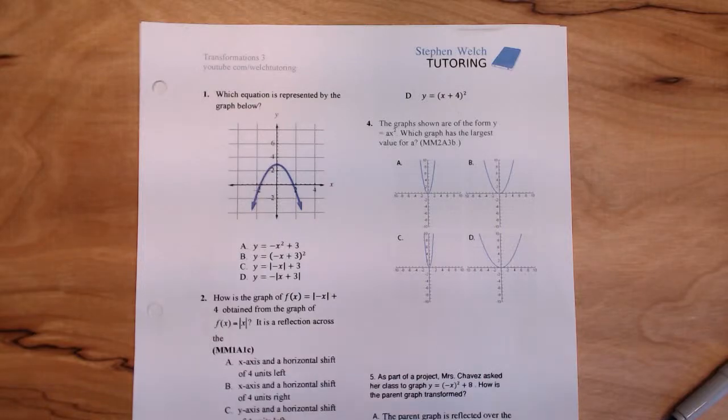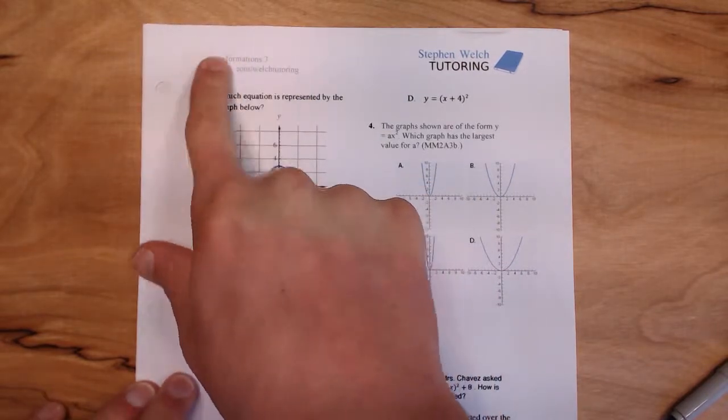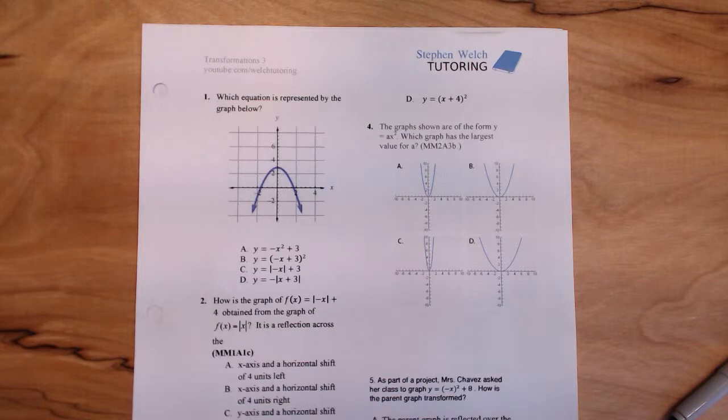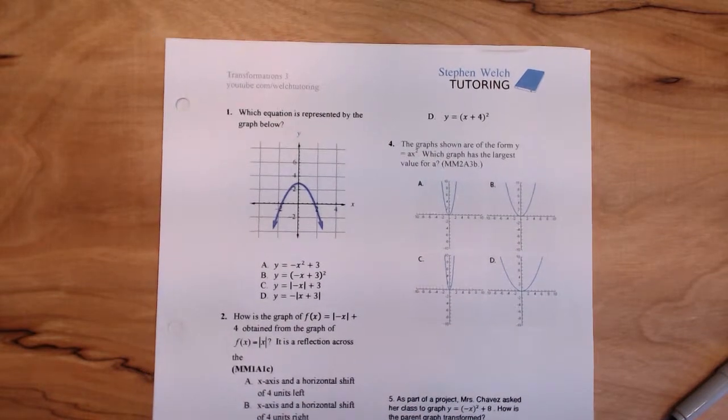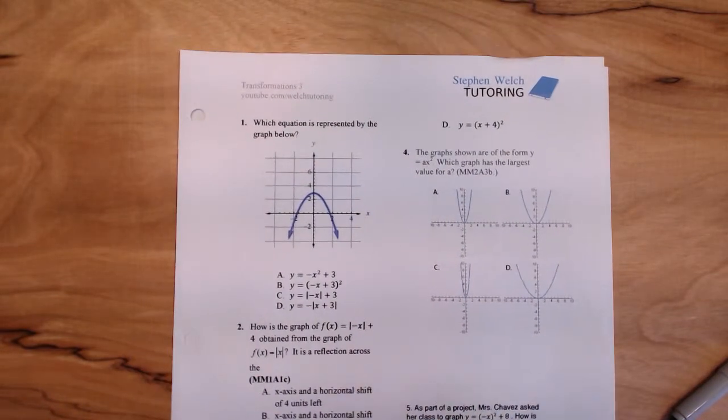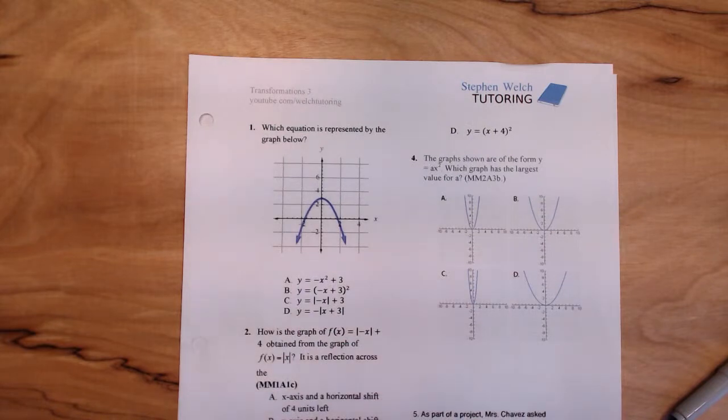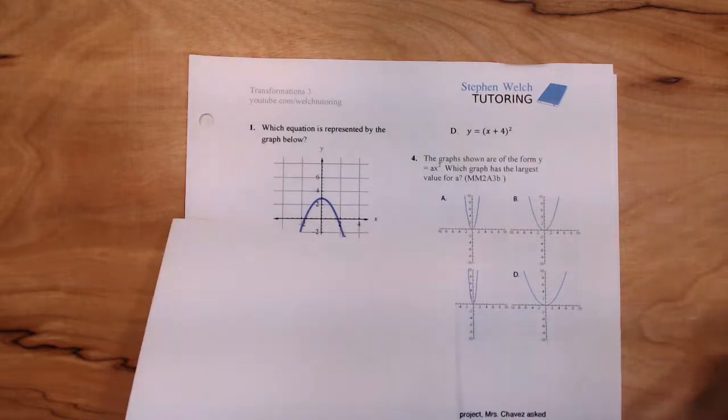Okay, this is the Transformations 3 worksheet. Alright, so the first problem says, which equation is represented by the graph below? Okay, so right away, I should actually be able to kill two answers just by knowing my parent functions.